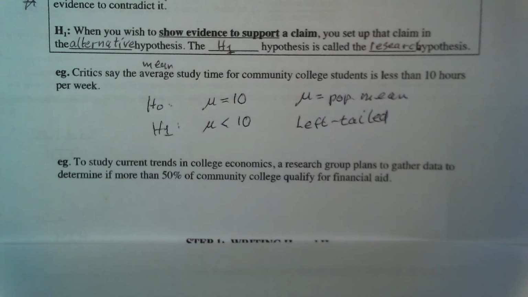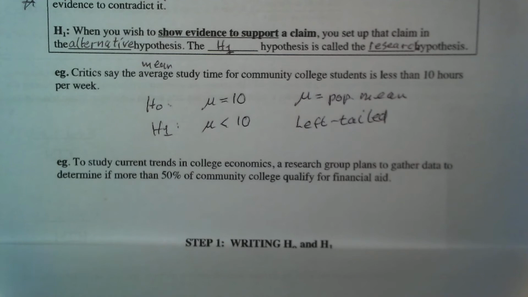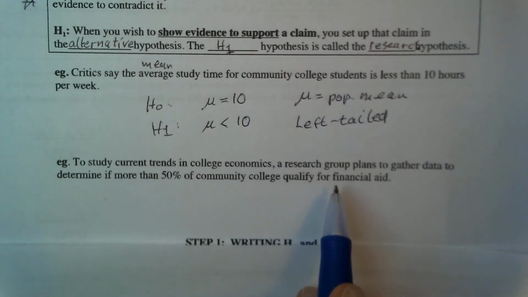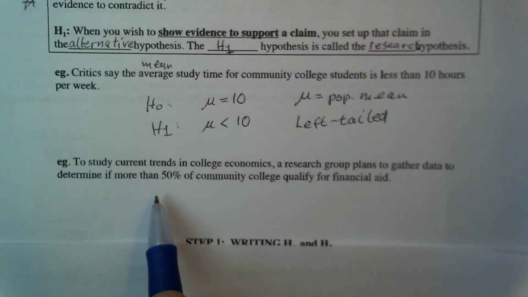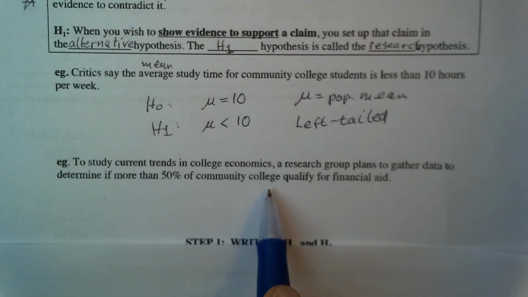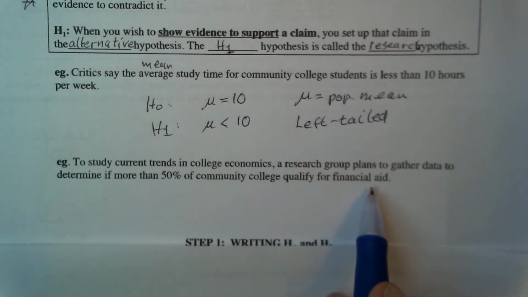The next example is again about identifying the null and alternative hypothesis. It says, to study current trends in college economics, a research group plans to gather data to determine if more than 50% of community college students qualify for financial aid.